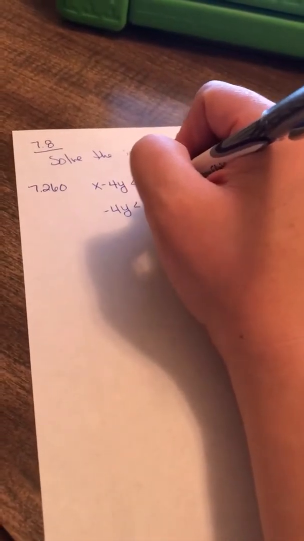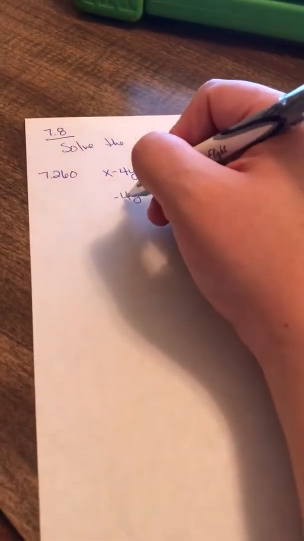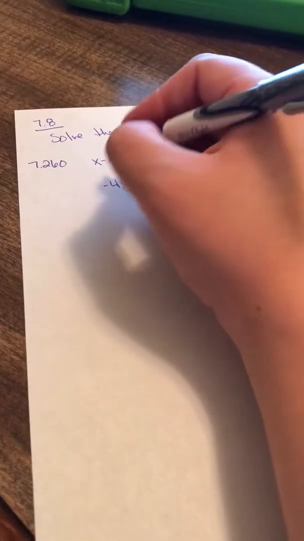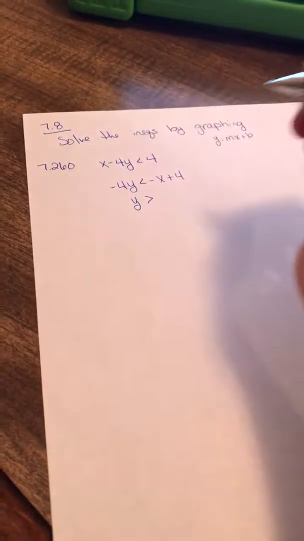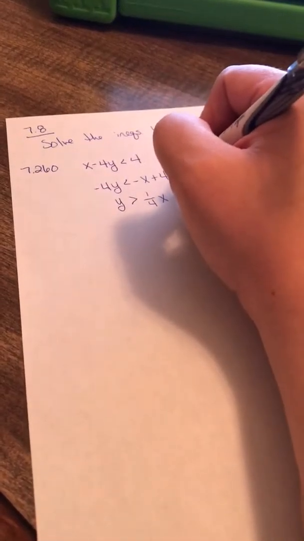So I've got negative 4y is less than, if I subtract x, negative x plus 4. Divide both sides by negative 4, and you still have to flip. If you multiply or divide by a negative, you have to flip. So I'm going to have y is greater than negative 1 divided by negative 4 is positive 1/4 x. 4 divided by negative 4 is minus 1.